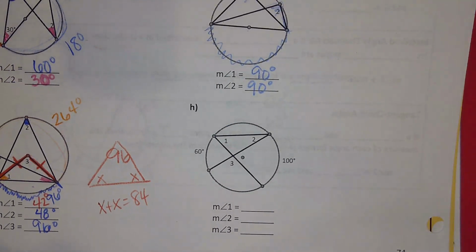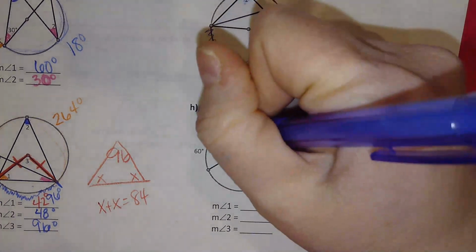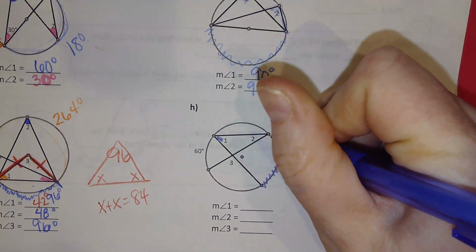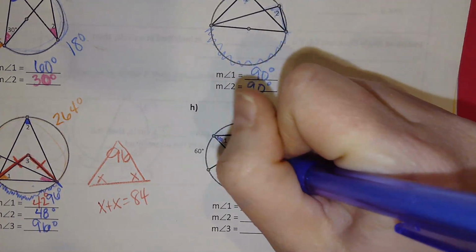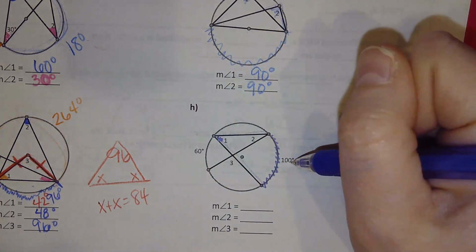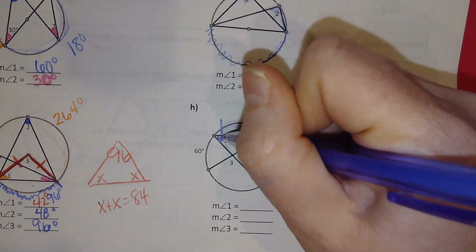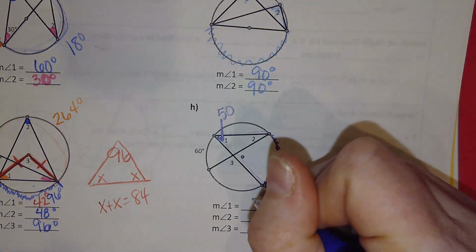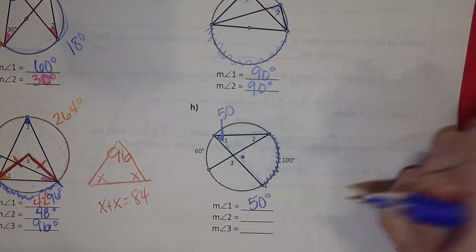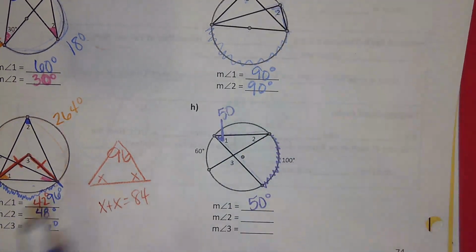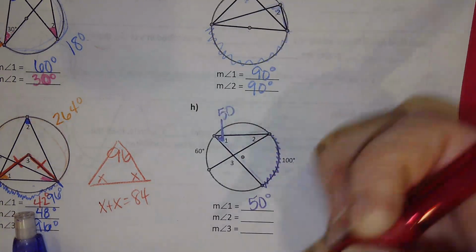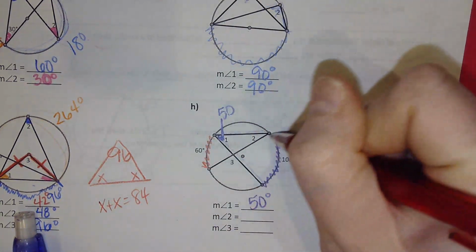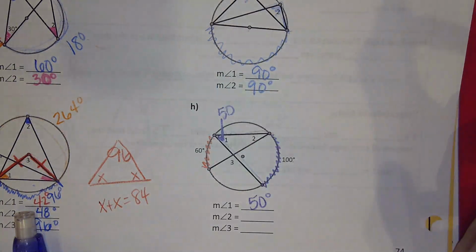Alright, let's find angle 1. Angle 1 intercepts this arc right here because its angle is created right there. So if I have 100, that means this angle right here is 50 degrees. So angle 1 is 50 degrees. Angle 2 is an inscribed angle. That goes with this arc right over here, because its angle is formed intercepting that arc.